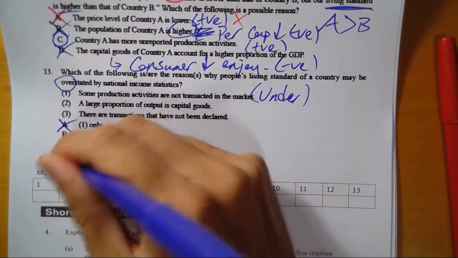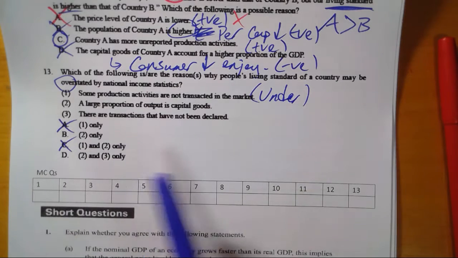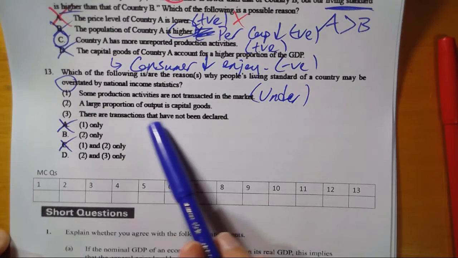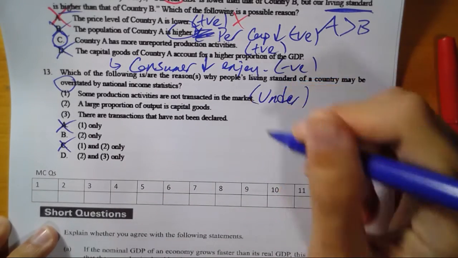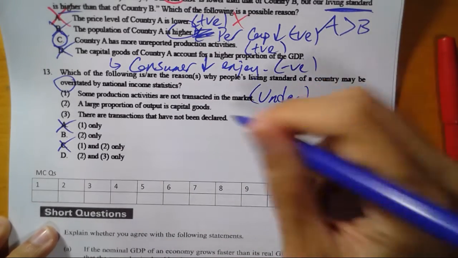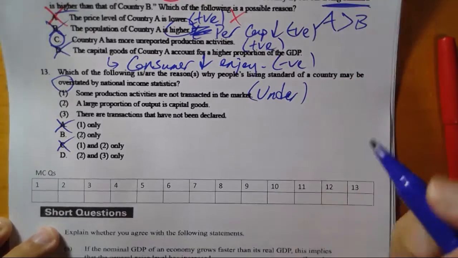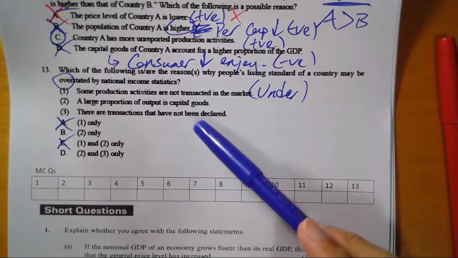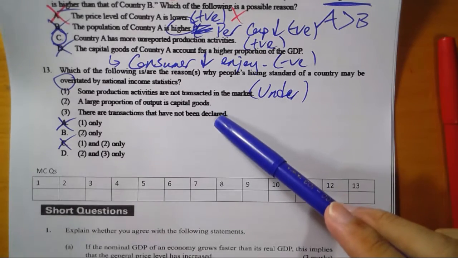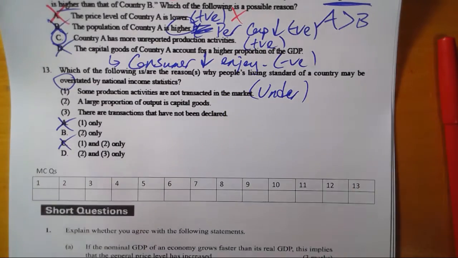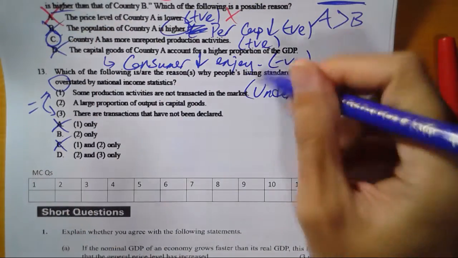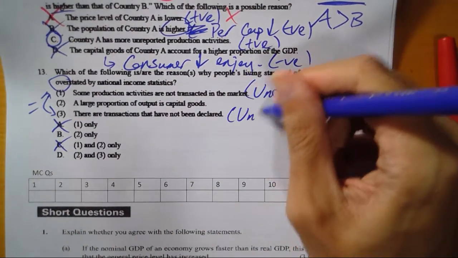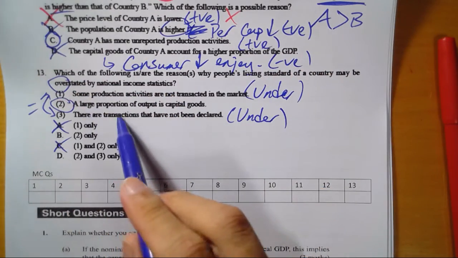So one is not correct, A and D. Now, looking at 3, transactions have not been declared, which means the figure should be more, right? Transactions not declared, right? Now basically 1 and 3 are the same, right? If we know this is an underestimate, this is also an underestimate. So 2 is the only answer.